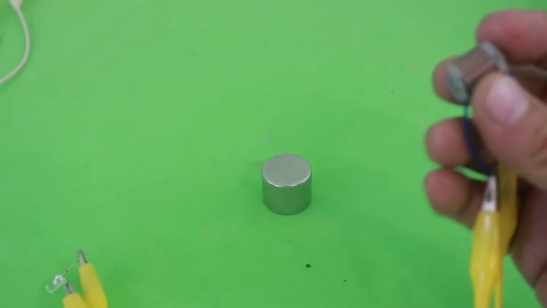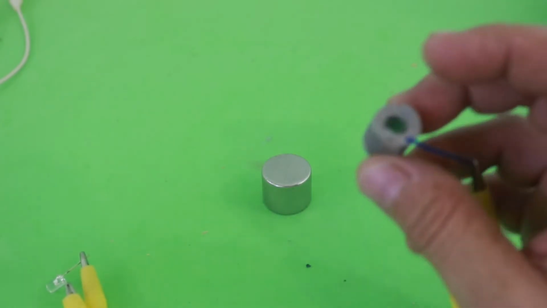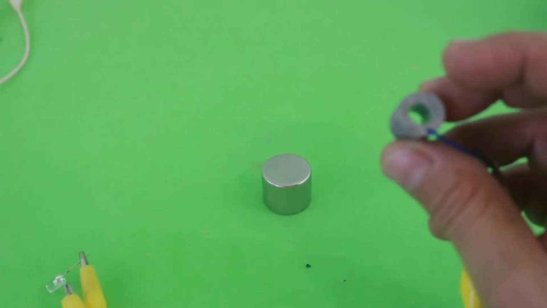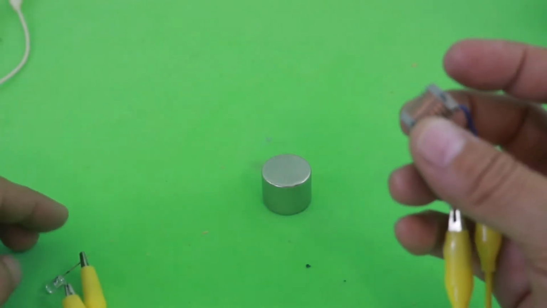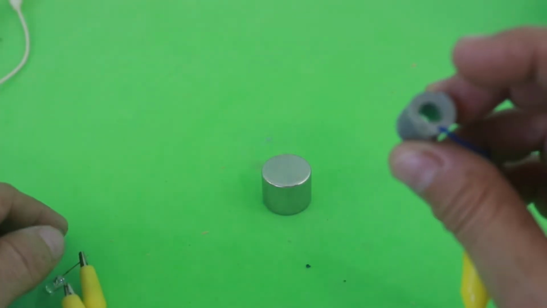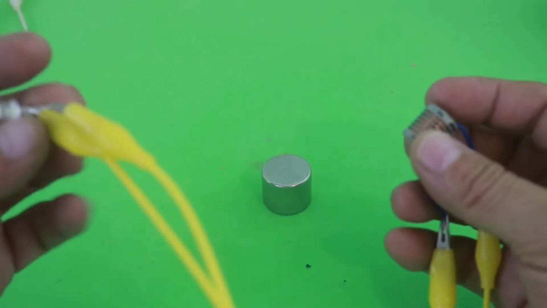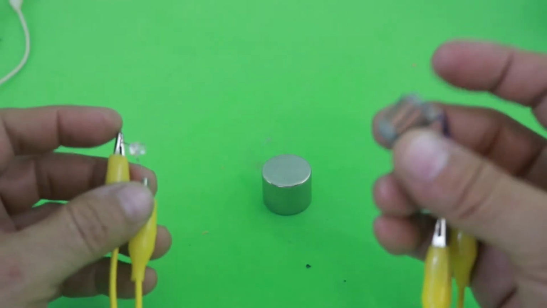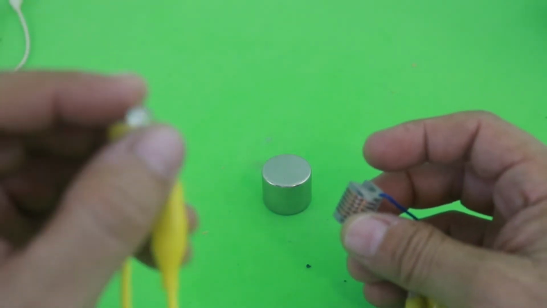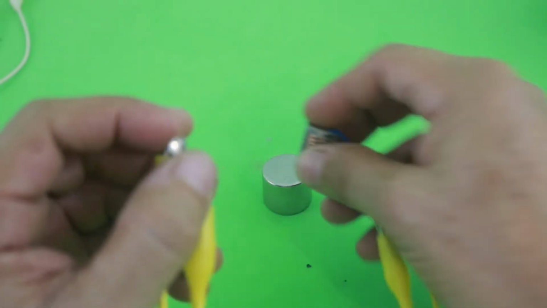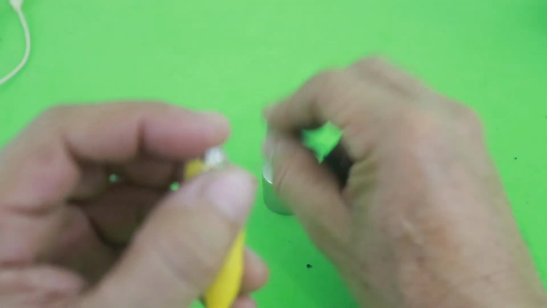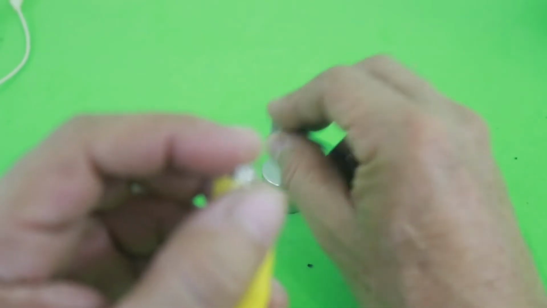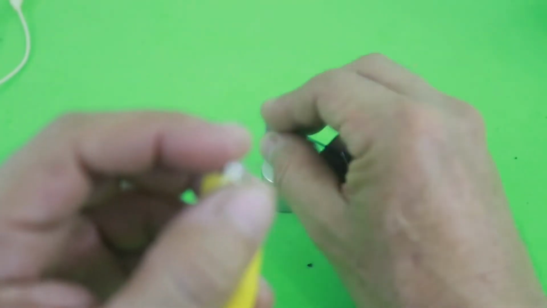Here I have another coil with many more turns. When you have more turns, there is more inductance, and that means more voltage induced. So we will see that we can use this coil to turn on an LED. When we move the coil around the magnet, you can see how the LED shines.